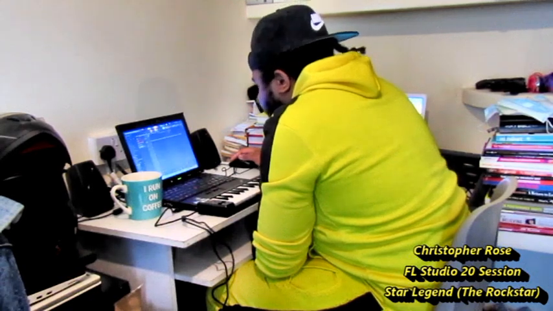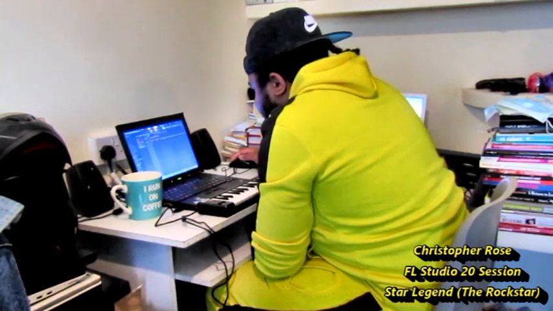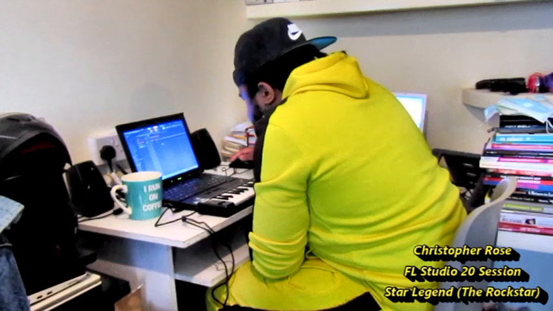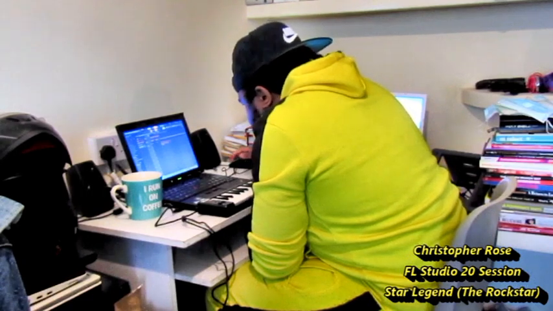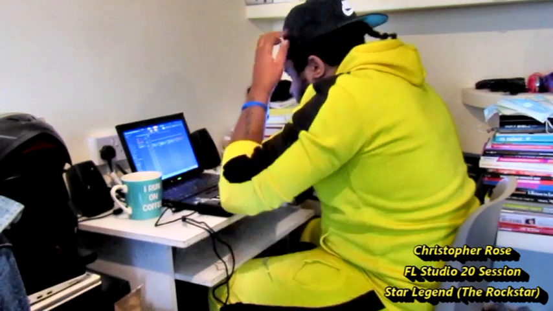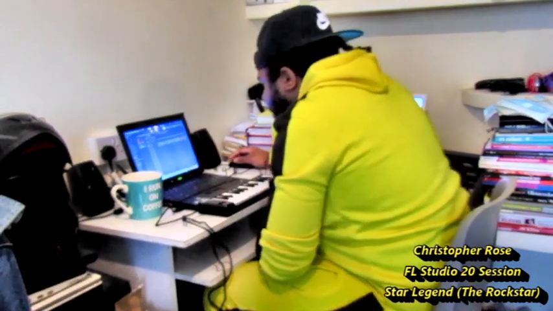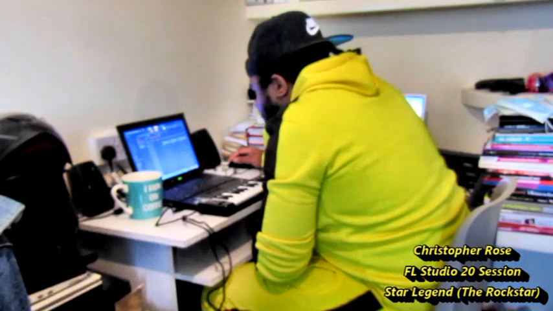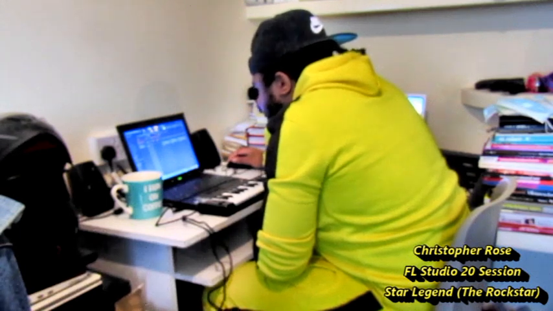So I made the melody. I'm gonna add it to the verse now. Like I said, I want to keep this beat simple. I don't want it to be complicated. A nice simple beat. So let's hear it now and see how it sounds so far.